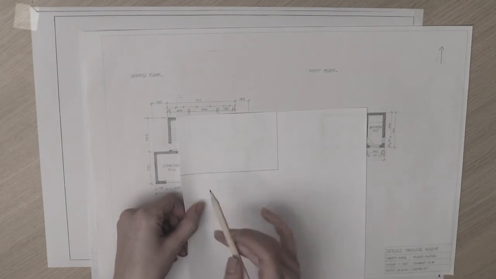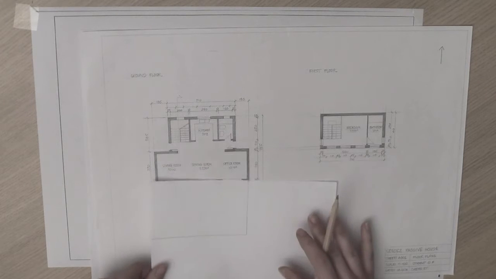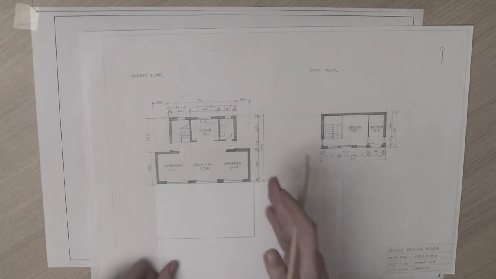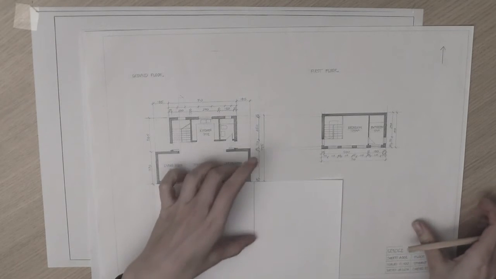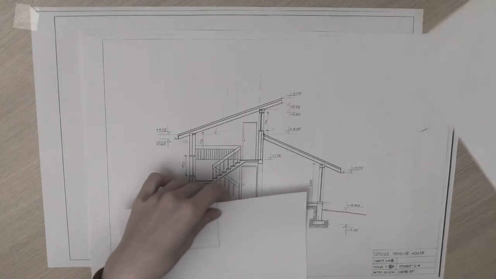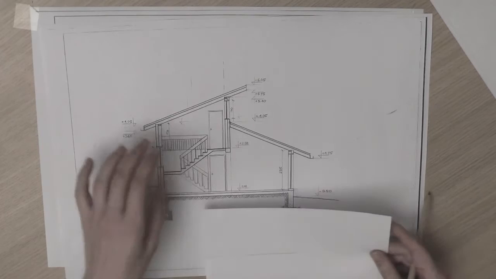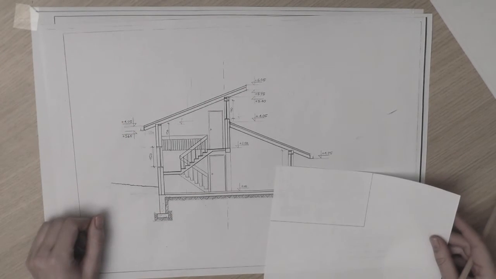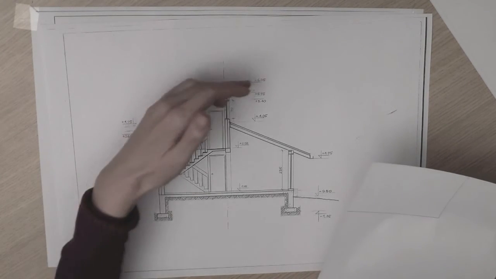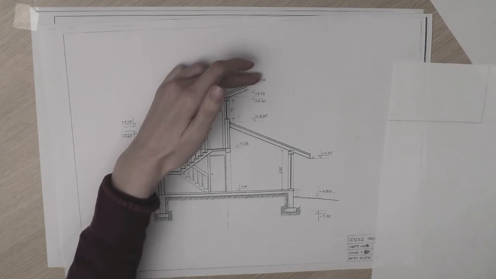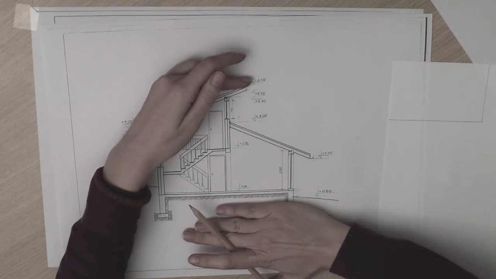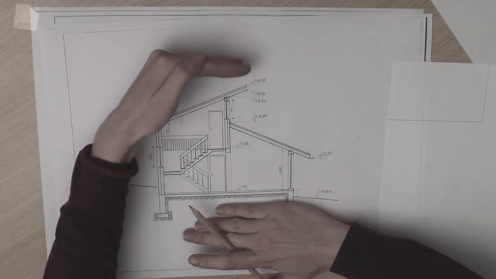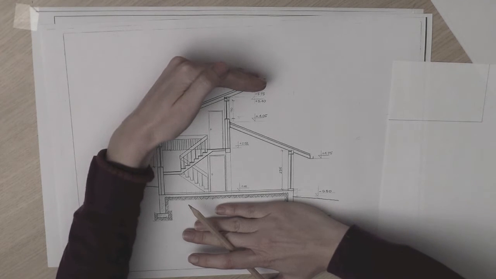So what I did here is draw an outline of how big my south elevation will be. This horizontal line is the width of the house on this drawing, and the height of the elevation is taken from the section sheet, where I look at the highest point of the house, between the ground plane and the highest point of the roof.